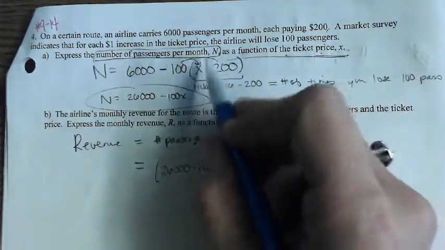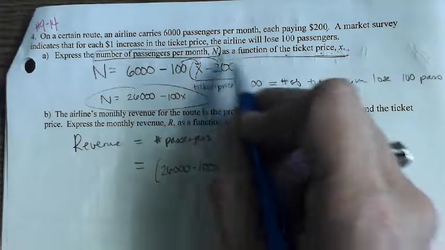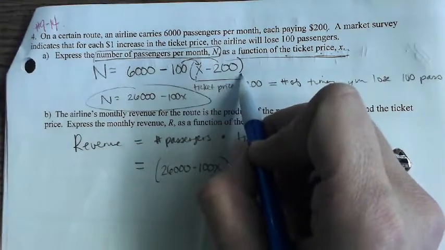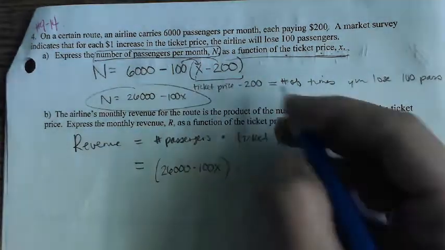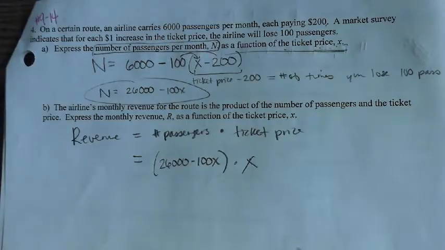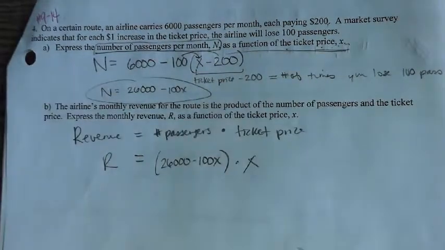Here, we weren't looking for our ticket price. We were looking for how much over 200 we were. See the difference? So times the ticket price is just X, and that's your revenue. So the harder part is definitely coming up with that number of passengers expression. Your revenue is just taking that expression, your number of passengers, and multiplying it by your ticket price. Do you follow?